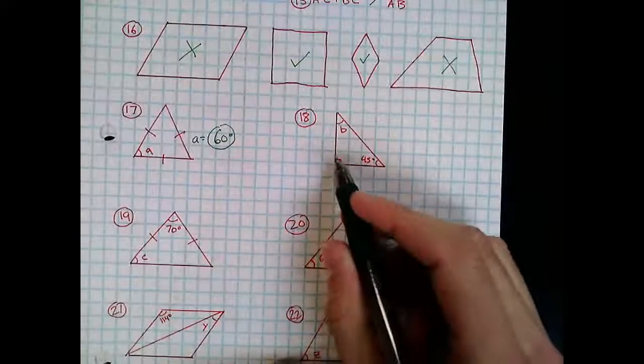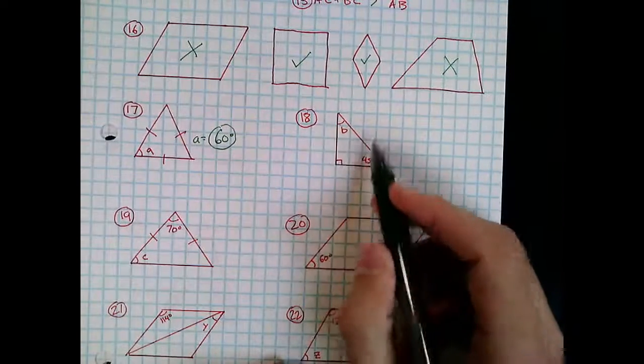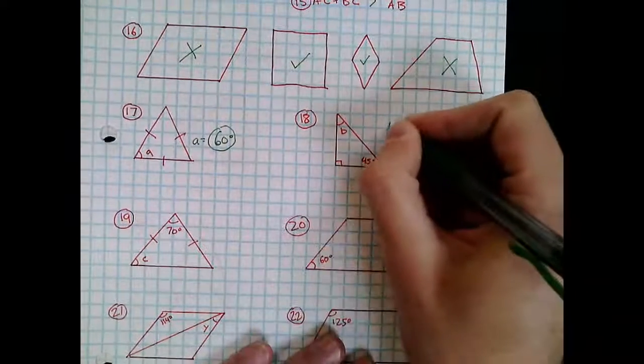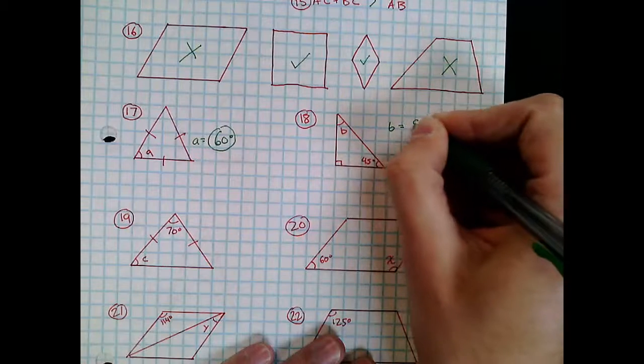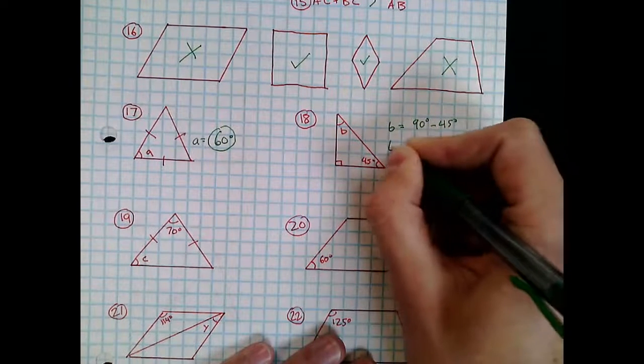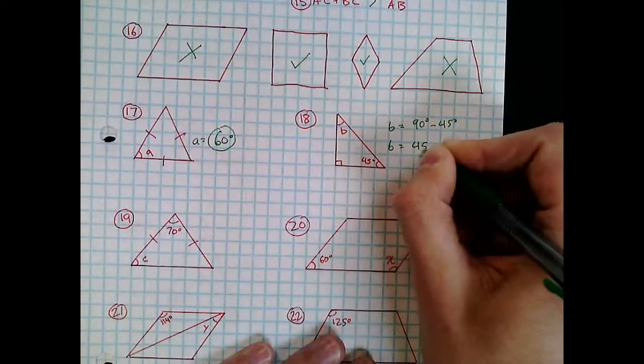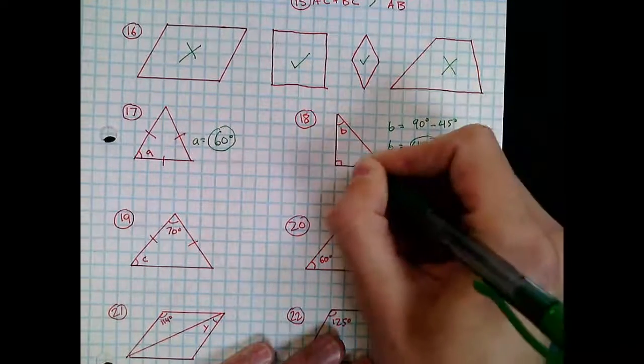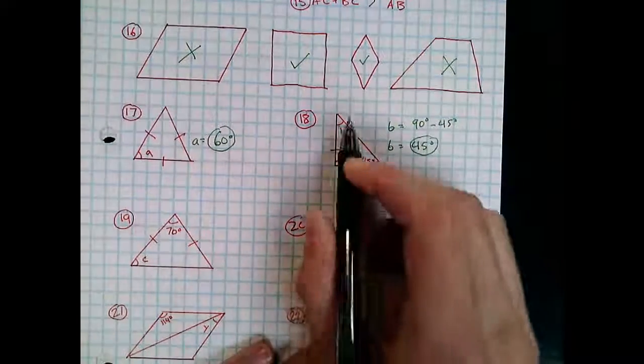Number 18, this is a right triangle, which means these two together have to be 90 degrees. So B is equal to 90 degrees minus 45 degrees, which is also equal to 45 degrees. Ooh, which means this is actually an isosceles triangle, because those two are equal to each other.